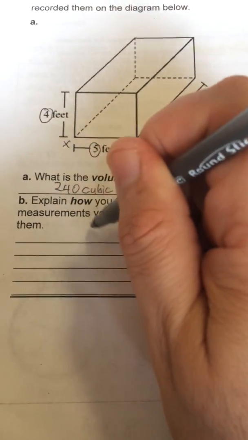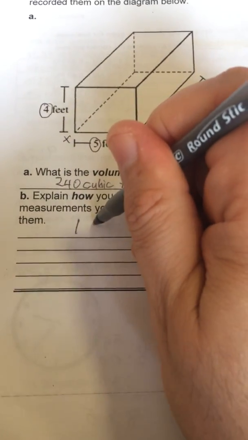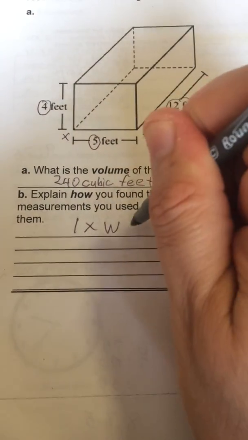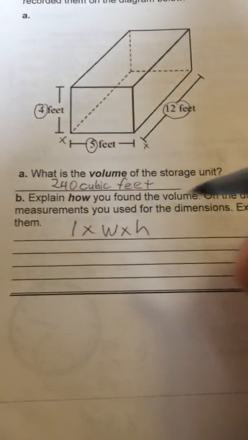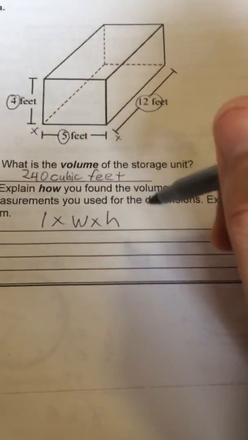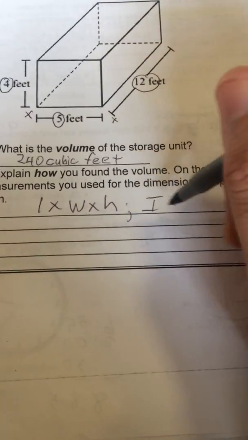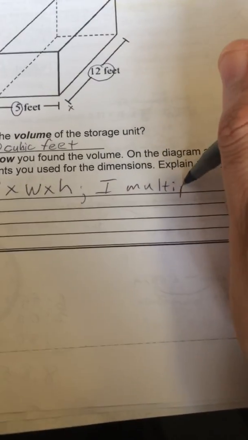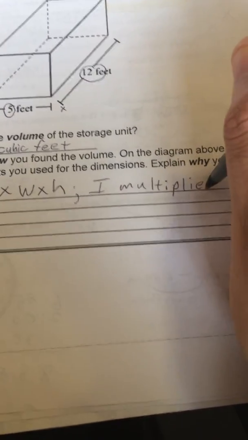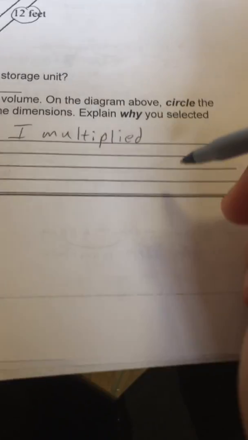And then tell them what you did. I multiplied length times width times height. Or you could write it out in a sentence, or you could just write length times width times height. Or you could say, I multiplied one of each dimension.